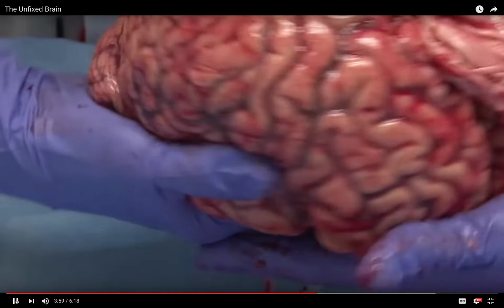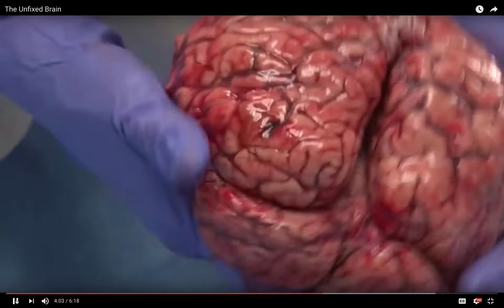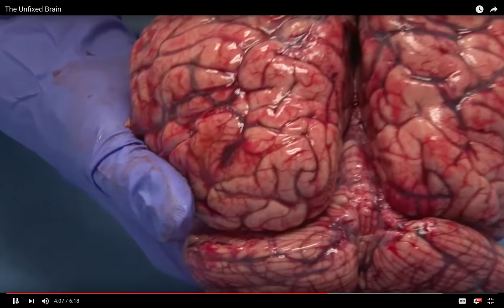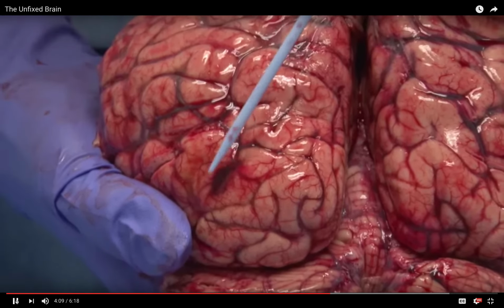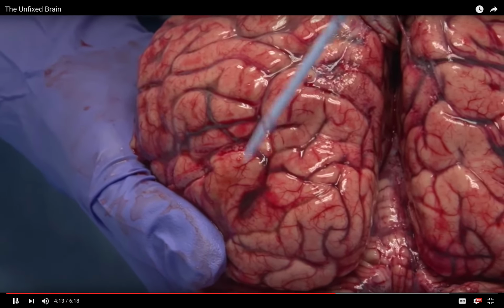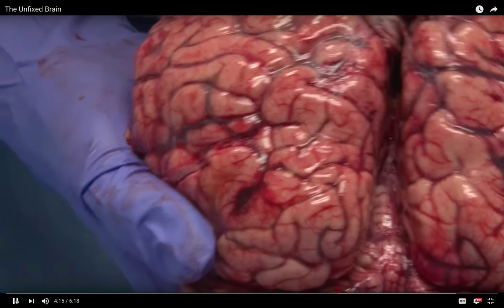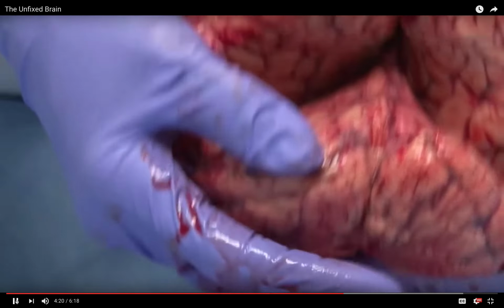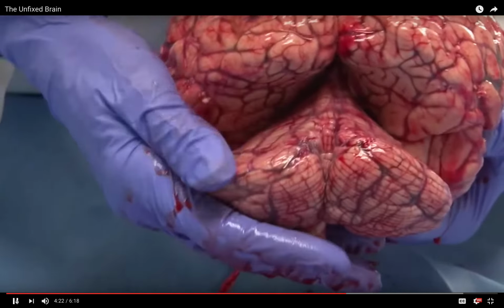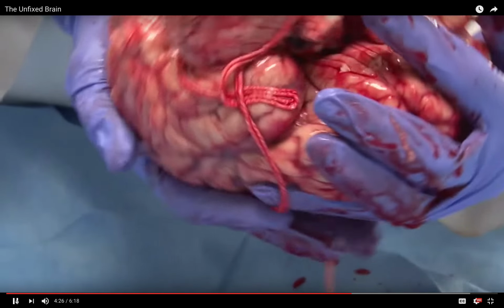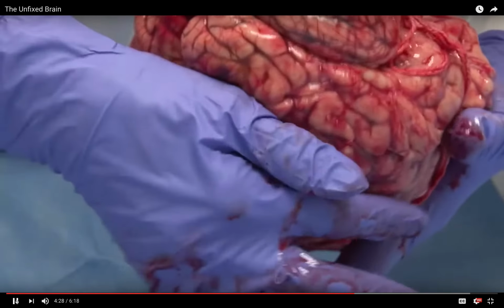And if I turn the brain around and we look at the occipital lobe, we can see the top of the cerebellum. And here there is a very small amount of blood that was actually seen on MRI that the patient had before death. If I let the cerebellum hang down a little bit, you can see the superior surface of the cerebellum. Turn it back around.